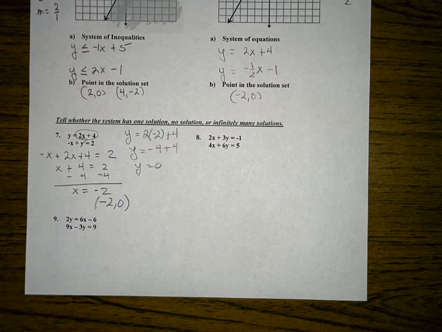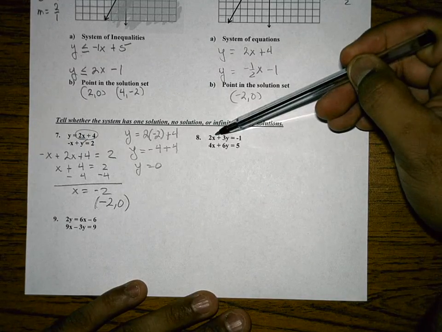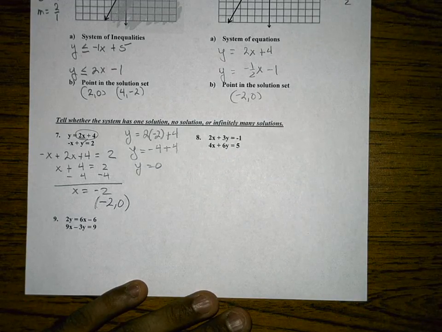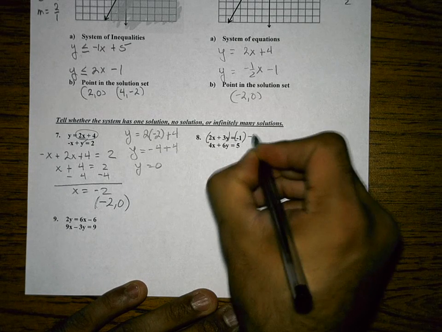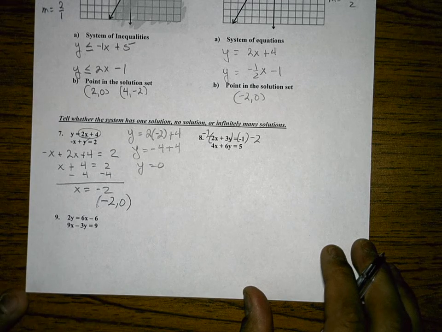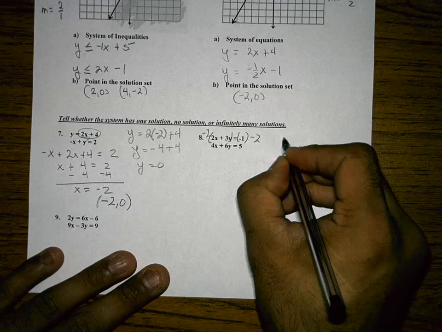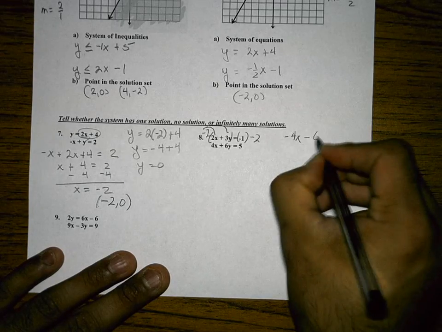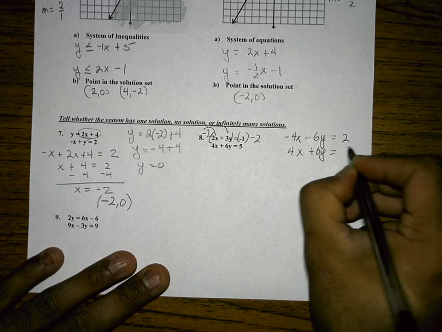Okay. Looking at number 8, this one is set up pretty good for elimination. So I'm going to go ahead and decide which variable I want to eliminate. It doesn't really matter here, so I'm going to get rid of the x's. So I got a positive 2, and I want to turn it into a 4. Okay, but I want it to be an opposite of that, so I actually want it to be negative 4. So I'm going to take this top equation and multiply both sides by negative 2. And doing the distributive property, I'll write it over here: negative 4x minus 6y equals 2. 4x plus 6y equals 5.